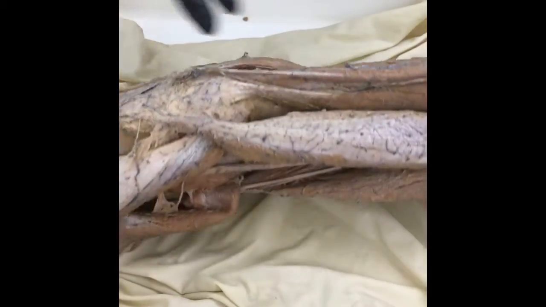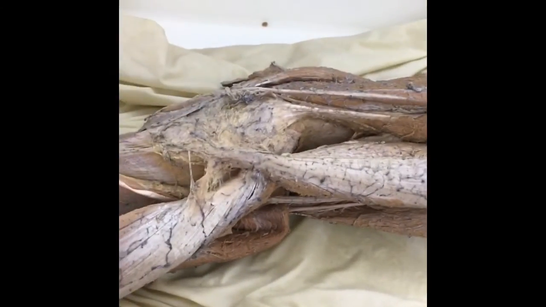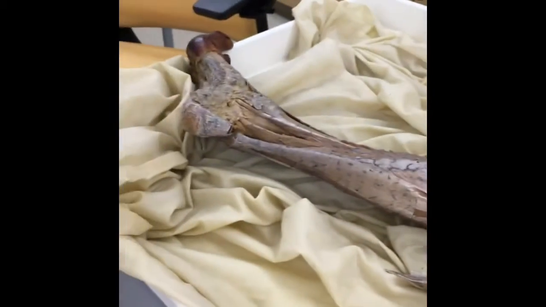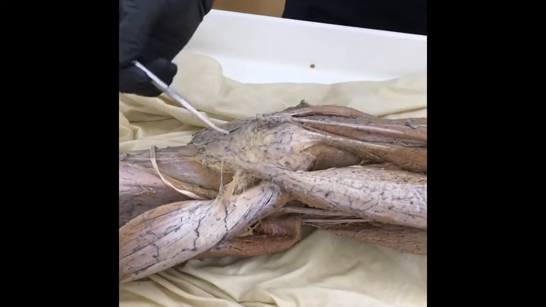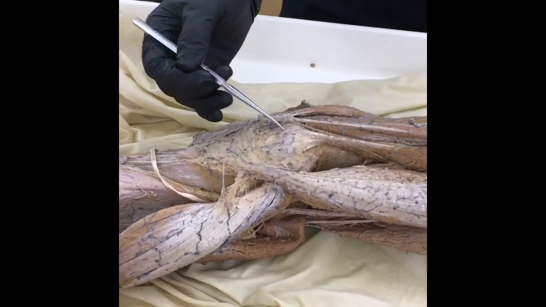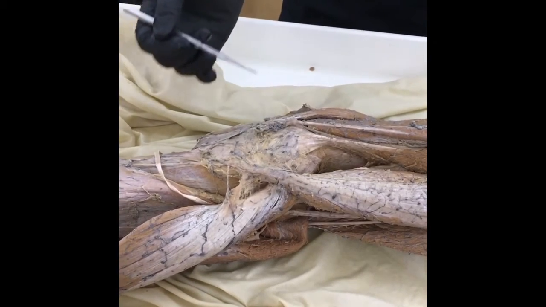So if we look at the side right here, okay, we're on the medial side of the leg. So this whole bone right here is going to be the medial condyle, and then just kind of right here in the middle, you'll have your medial epicondyle.